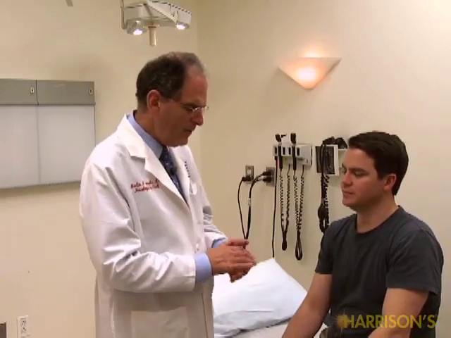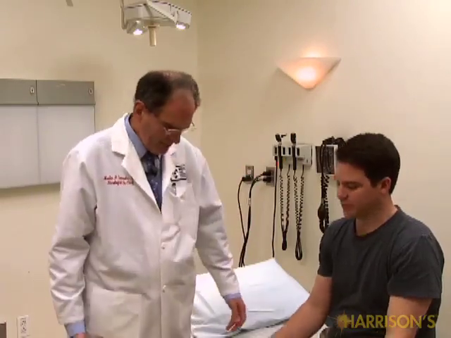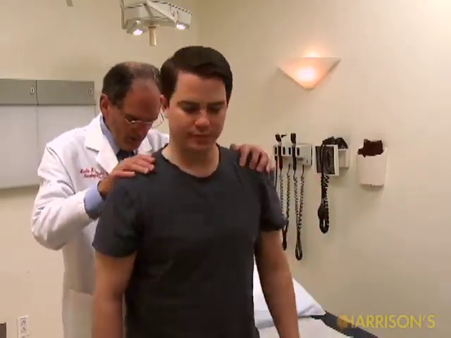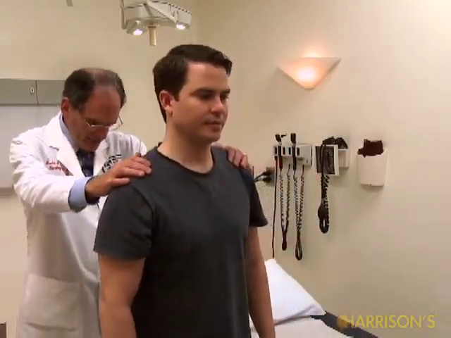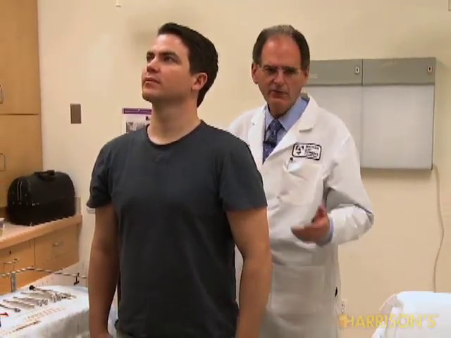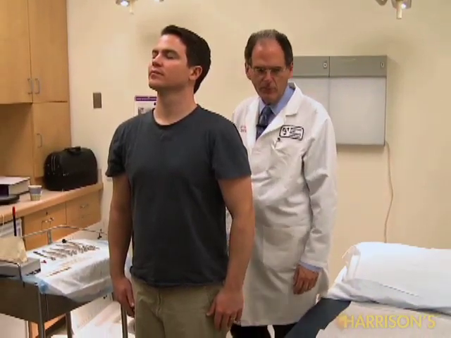Now, another way of testing this same system in the axial structures in the limbs, particularly the legs, is the Romberg test. So let me have you stand up and face that way. And stand at attention, put your feet together just like a soldier. And then look up at the corner. I'm standing behind him. I'm looking at the tendons of his calves. Close your eyes. Very stable, really almost no difference between eyes open and eyes closed.